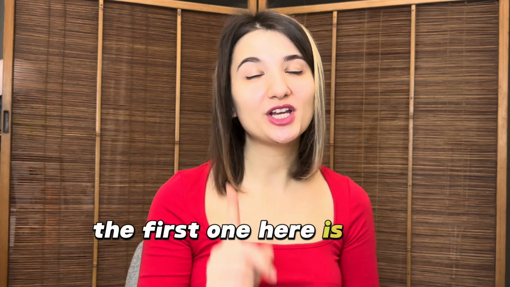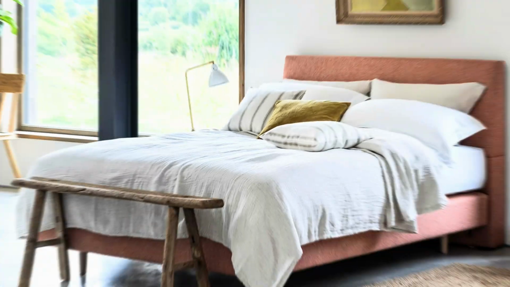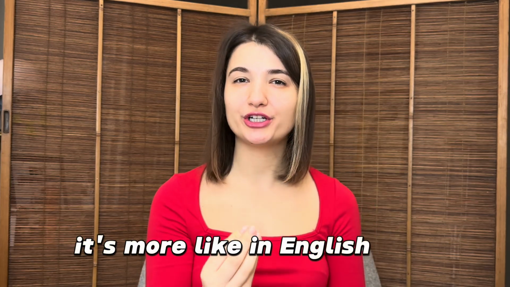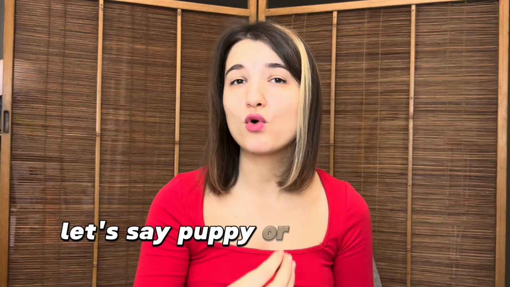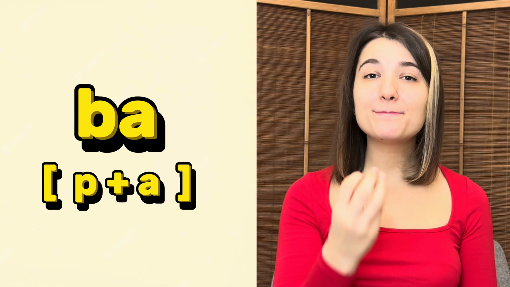The first one here is tricky because it's a Latin letter B, but in Chinese, it's not going to be pronounced as B. Do not memorize it like this. Do not learn it as B because it's not like in English words bad or badminton or book. It's more like in English words, let's say puppy or pen or pillow, let's say. So it's P, P, P. Pa, pa, pa.